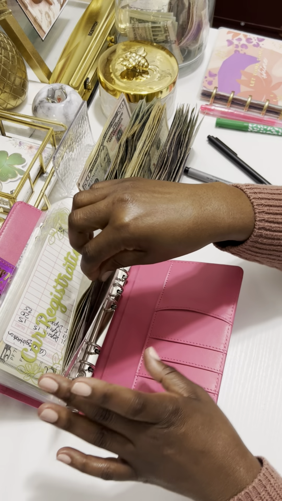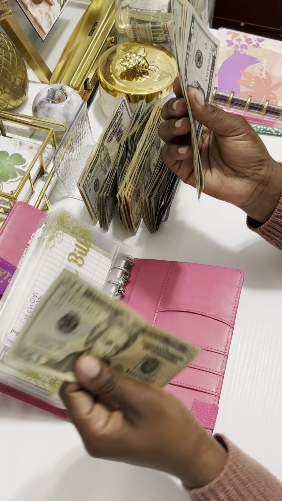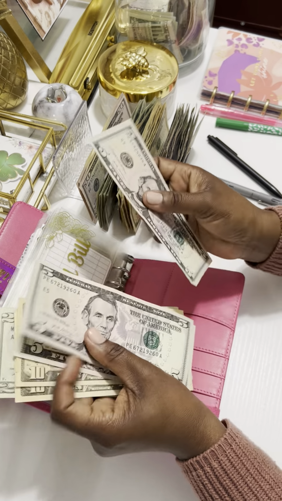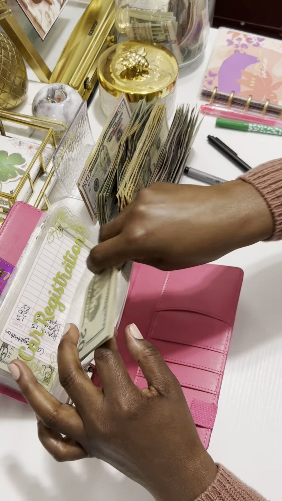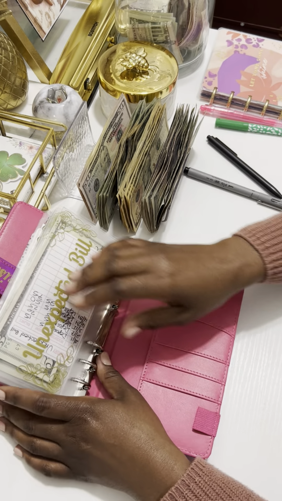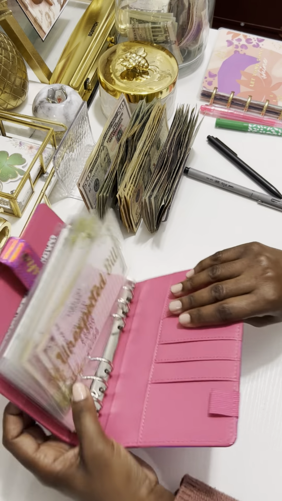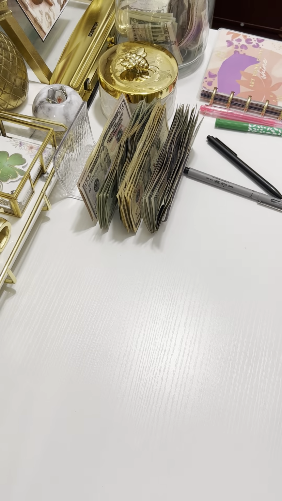So I don't know what that bill is going to be. But so it's $75 we have in unexpected bill. So it's 20, 40, 50, 65, 75. $75. And I think I will probably stop funding this envelope when we get to about maybe $300. Okay. So we're done with our 2 months ahead binder. And I'm excited for that.